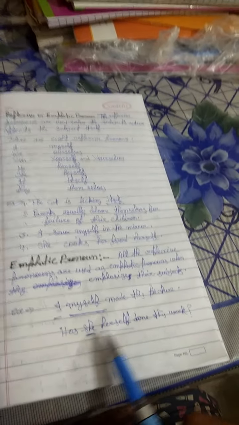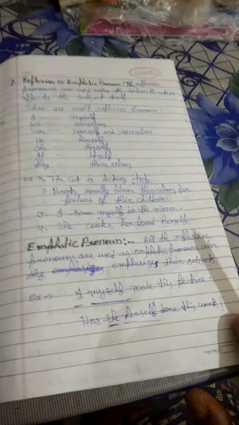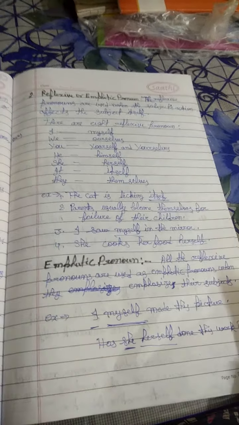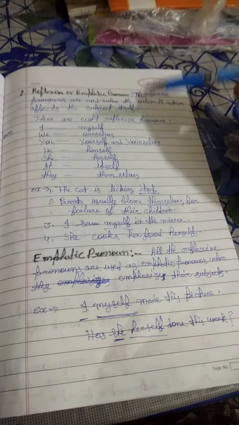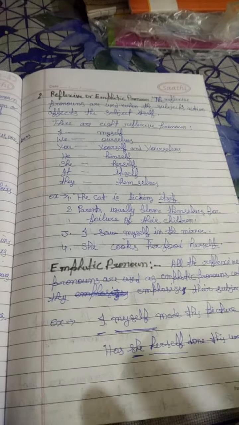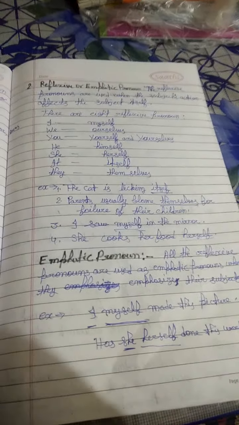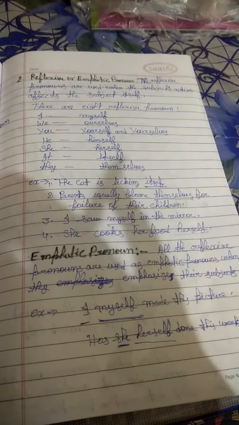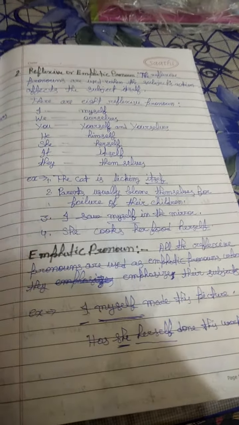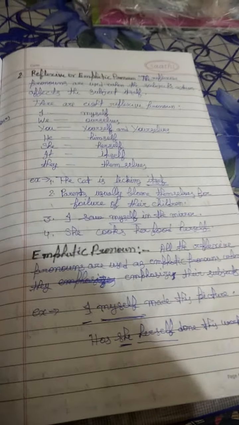Here herself emphasizes she and is kept just after the subject, so herself is also an emphatic pronoun. That is all about the reflexive and emphatic pronoun. Just read carefully so that you may understand. Mostly, not everywhere, emphatic pronouns are kept just after the subject.